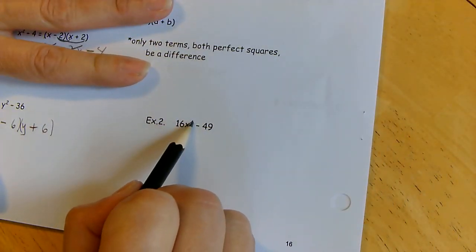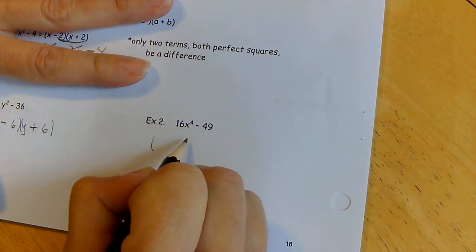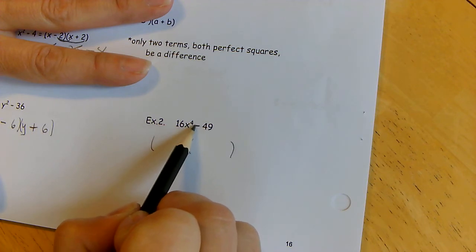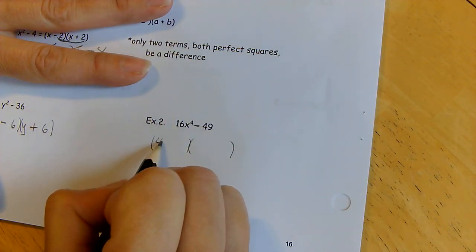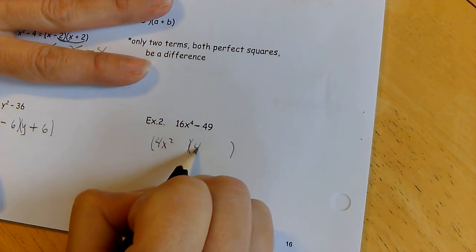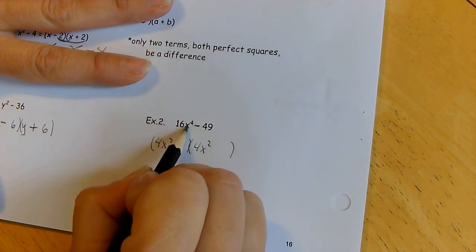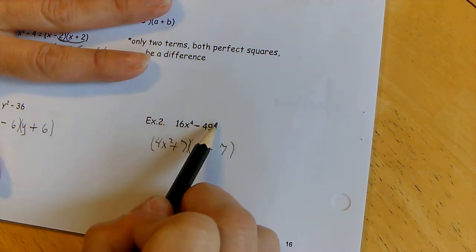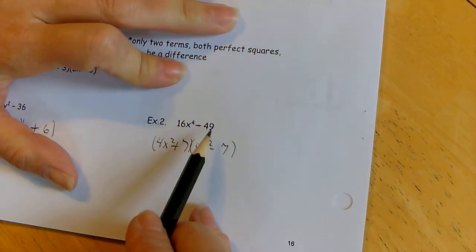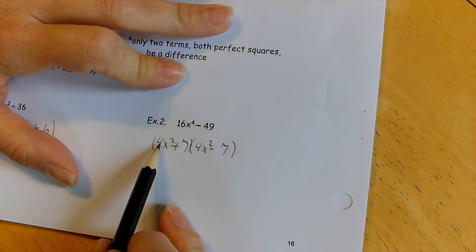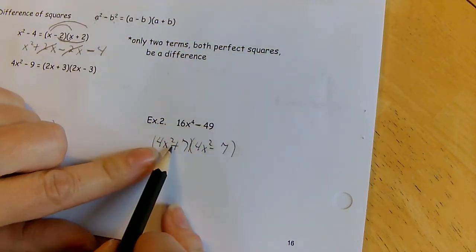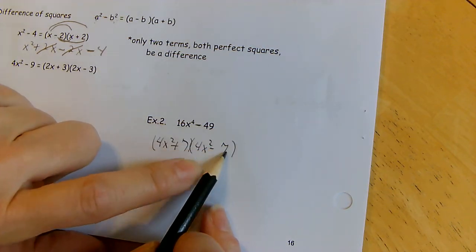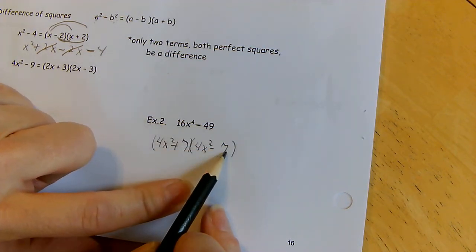Any even exponent is the perfect square. So you have two terms, they're both perfect squares, and it is subtraction. So 4x squared is the square root of 16x to the 4th. One of each sign. Square root of 49 is 7. Now, I still have exponents, so I want to check to see if I can further factor, but this is positive, I cannot factor, and that is not a perfect square, so I am factored as much as I can.